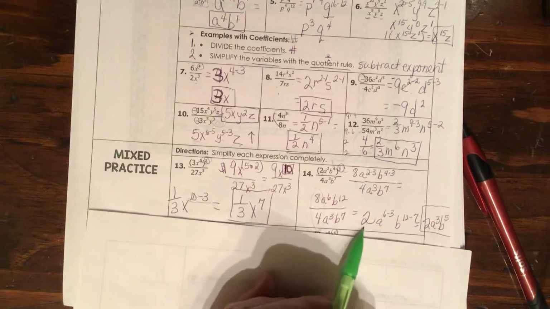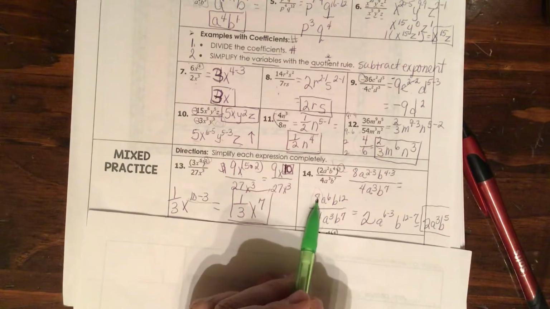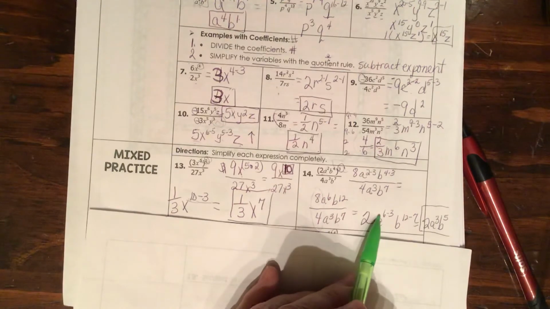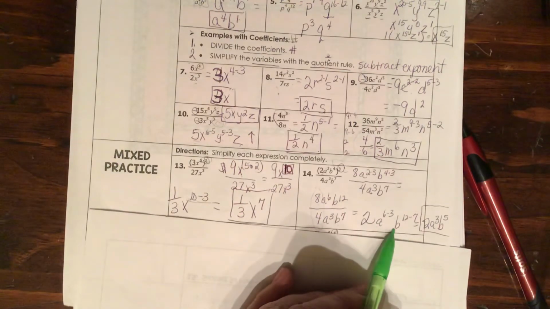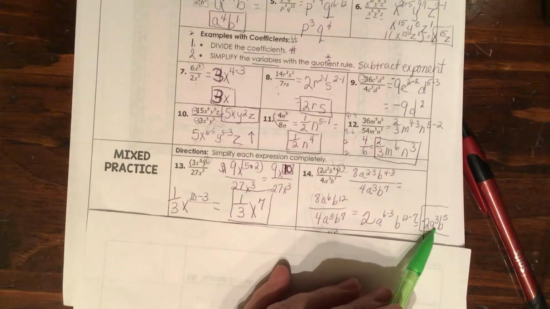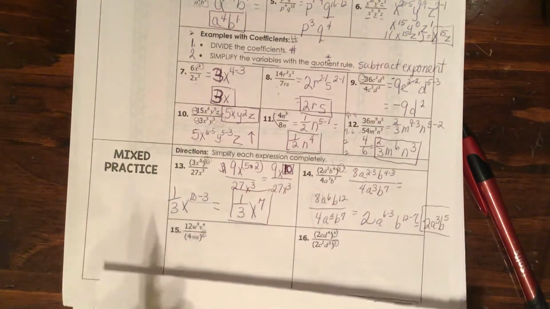Then to get rid of your division problem, you would have 8 is higher, so 4 goes into 8 two times. A to the 6 minus 3, b to the 12 minus 7 gives you 2a to the 3rd, b to the 5th. And you can do 15 and 16 on your own.